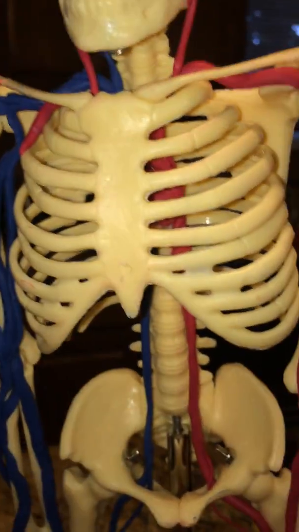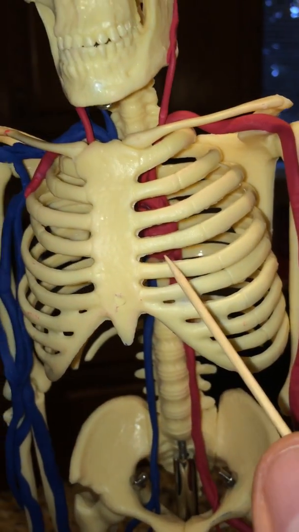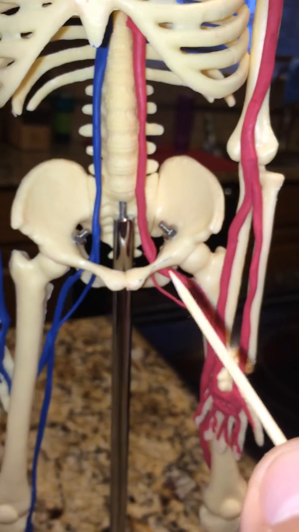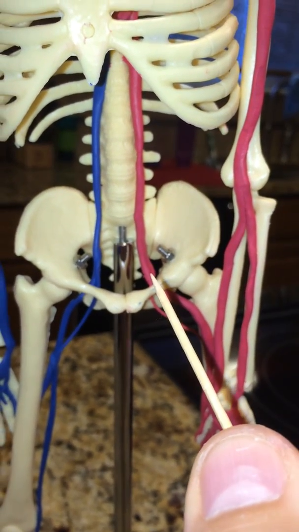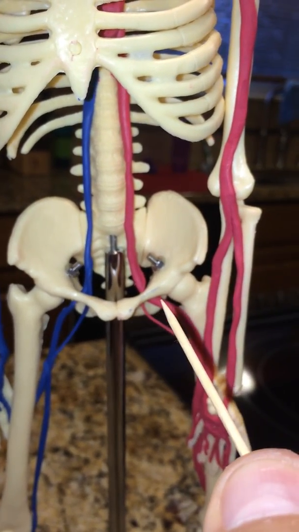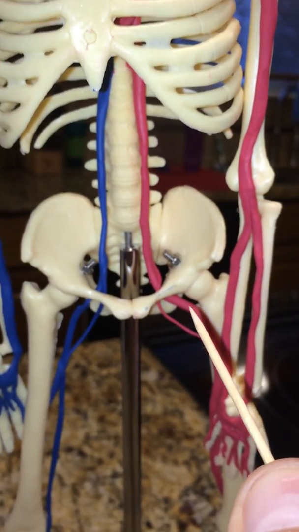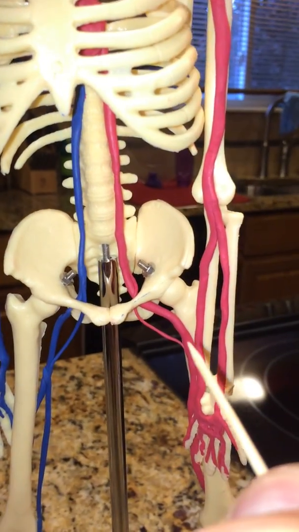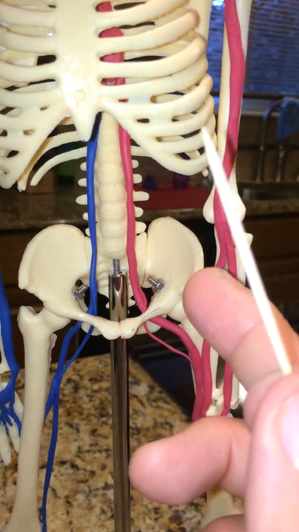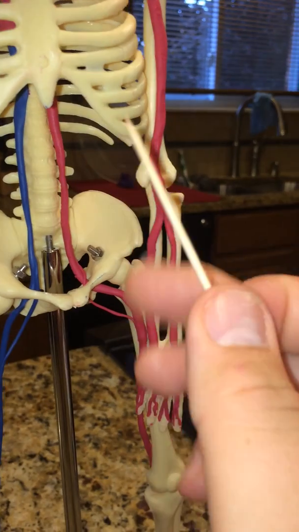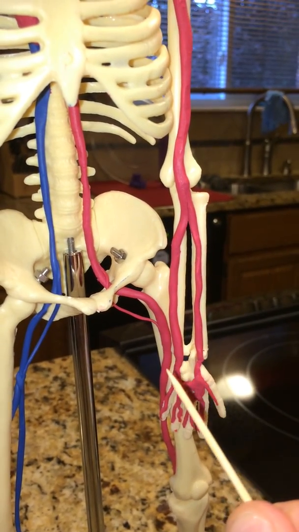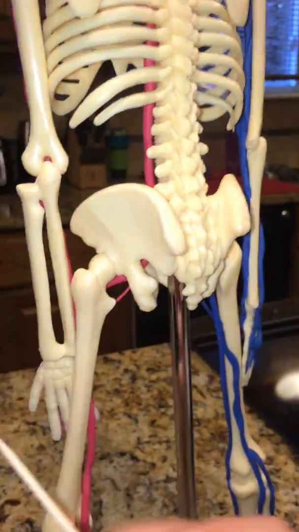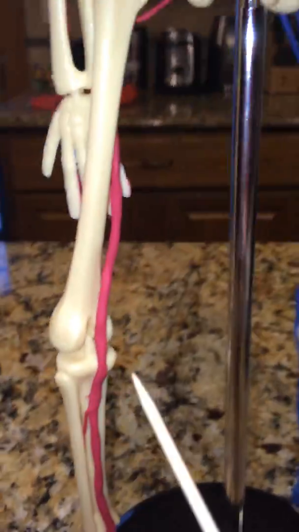Now we're going to go back into the heart, which the apex of the heart is right there. This is our descending aorta. We have our common iliac artery, the external iliac artery. Here's the internal iliac artery. Comes down into the femoral artery, which goes posterior. Comes into the popliteal artery.